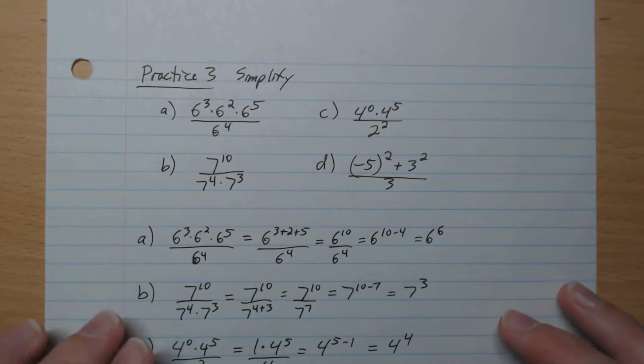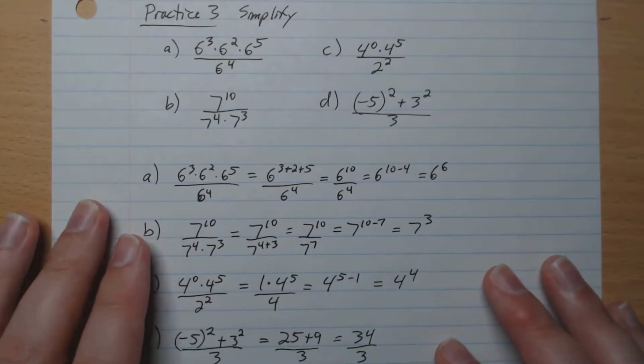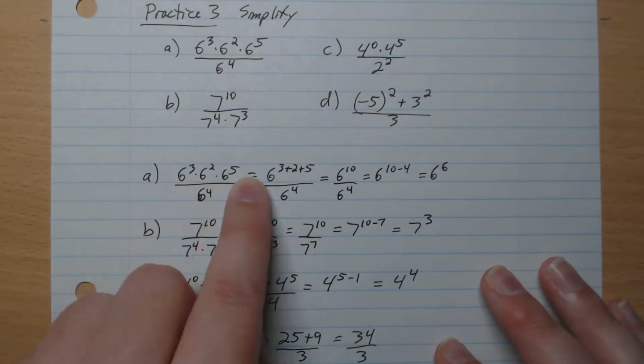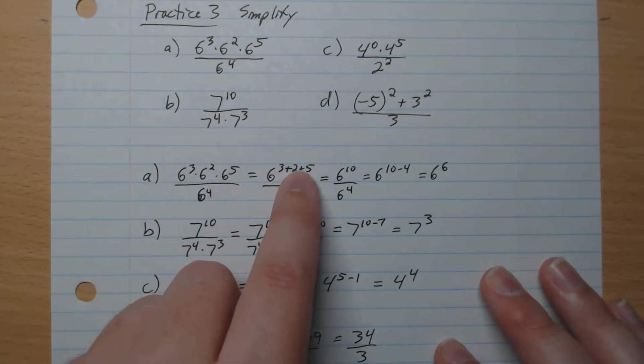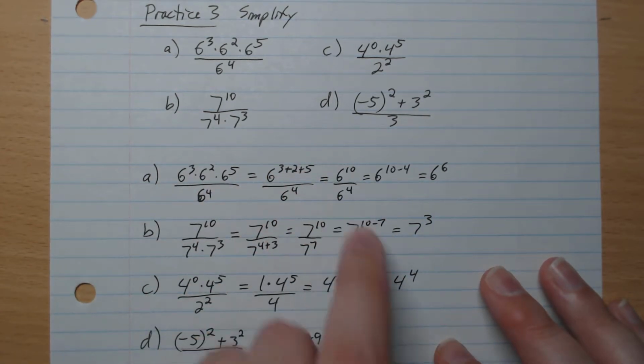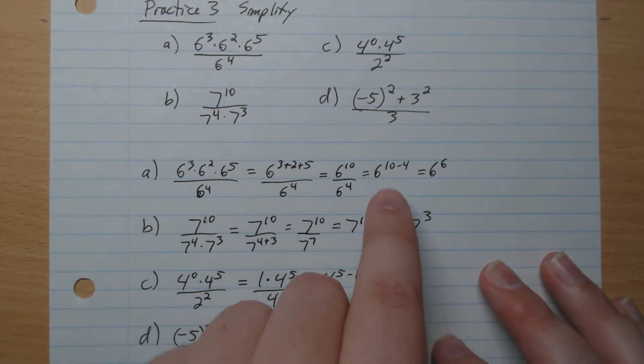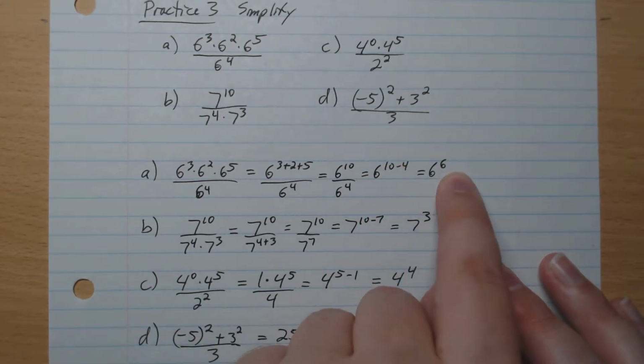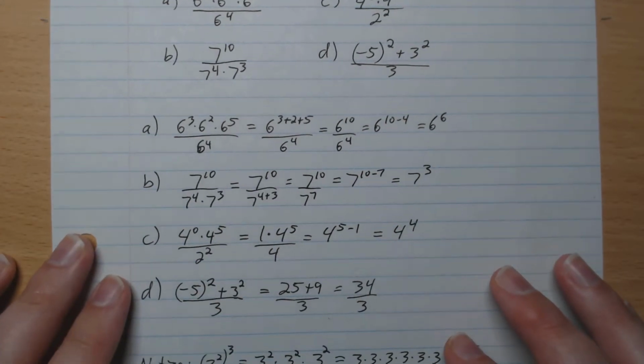Okay, we're back. So what do we have? Here we can add them up. So 6 to the 3 plus 2 plus 5. So 6 to the 10 over 6 to the 4. And then we use our quotient rule, 6 to the 10 minus 4. So 6 to the 6 is our final answer.